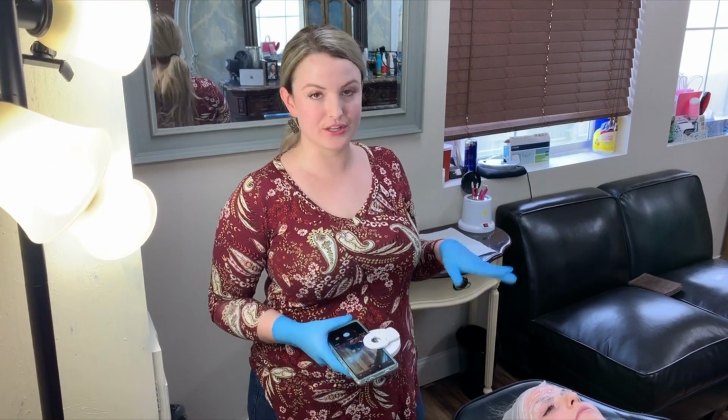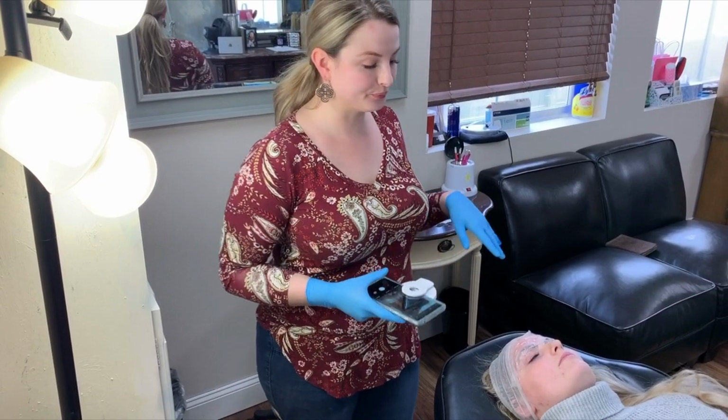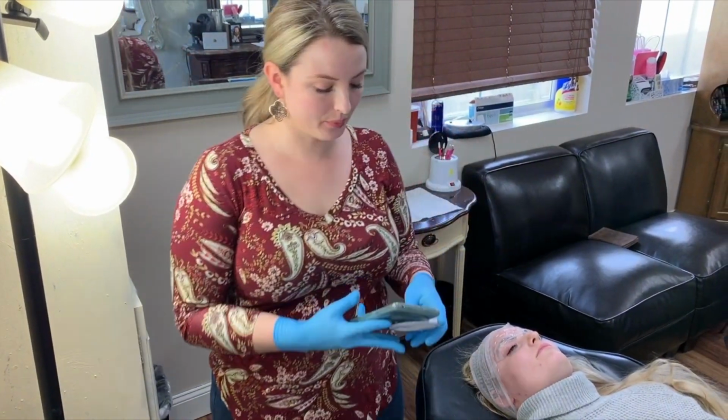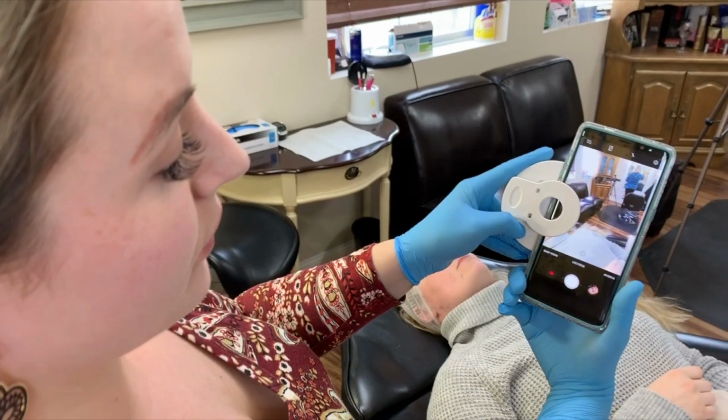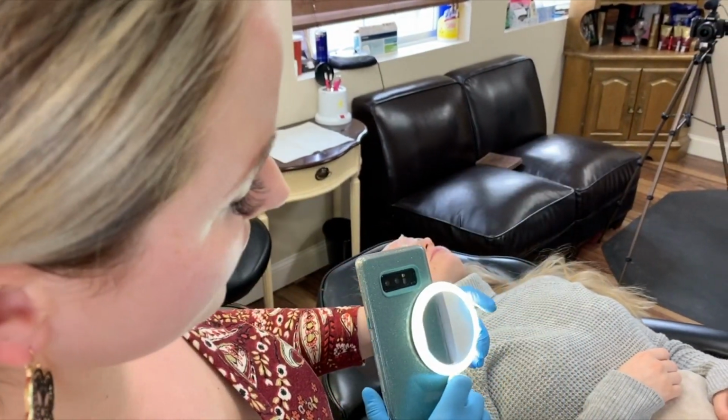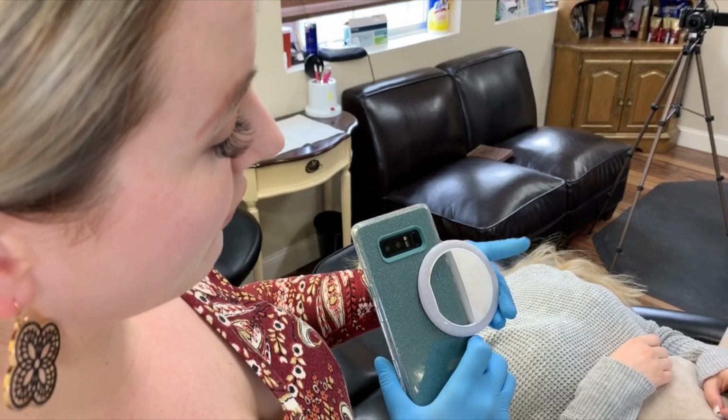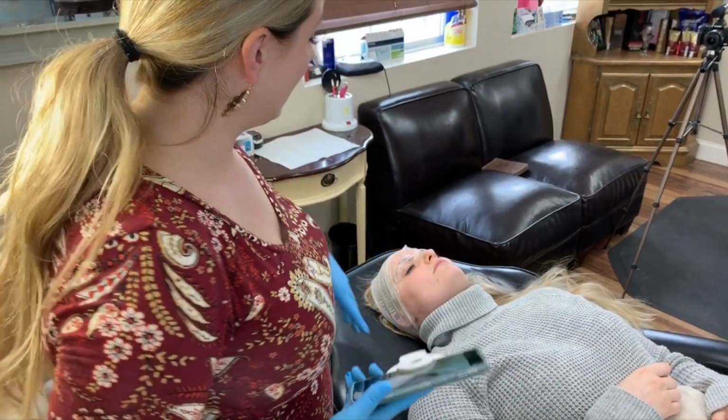Okay, so this video is going to be on how to take before and after pictures. So right now I want to show you, this is a little ring light. You just clip it on the side of your phone, and there's a few little buttons for different brightness levels. I do everything on the max brightness.